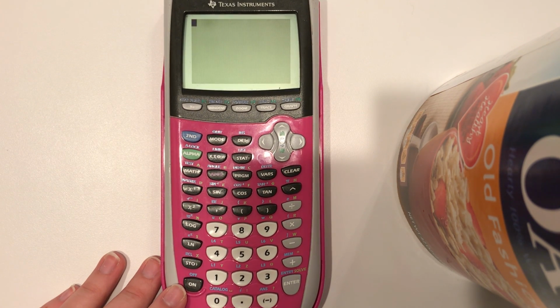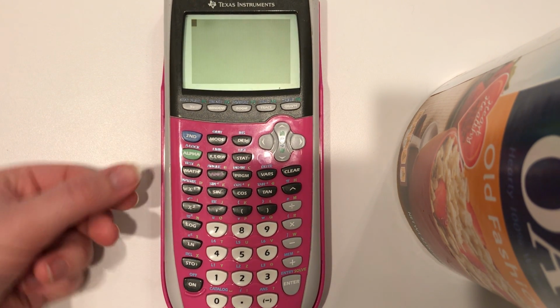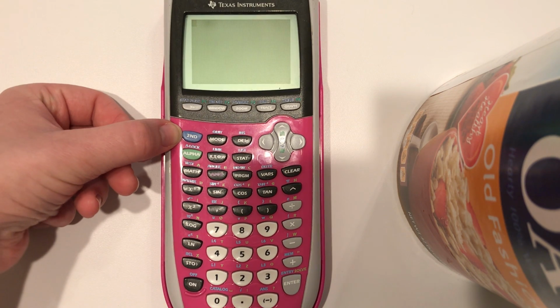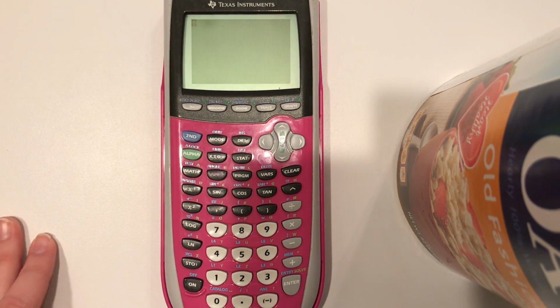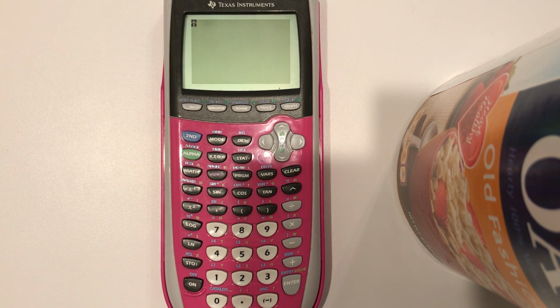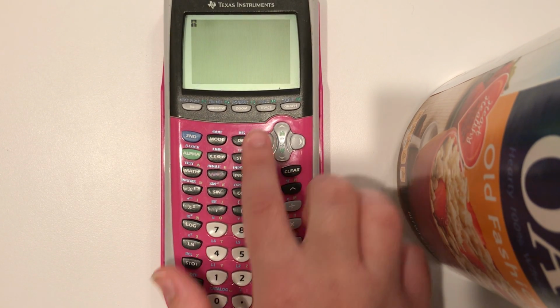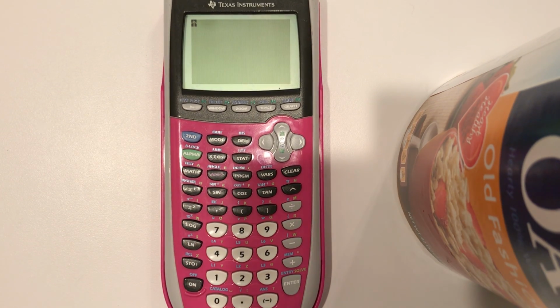So, if you haven't already, turn on your calculator with the on button. I already did. But what I want to do first is bring your attention to this second key. And when I press it, my cursor turns into a little blinking arrow. What this does is allow us to highlight any of the text written here in blue above these numbers and black buttons.